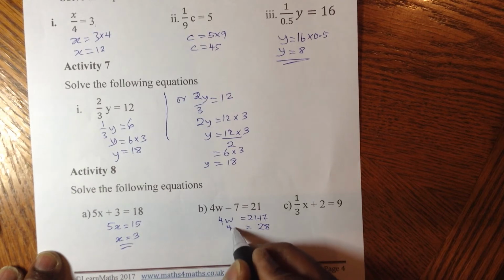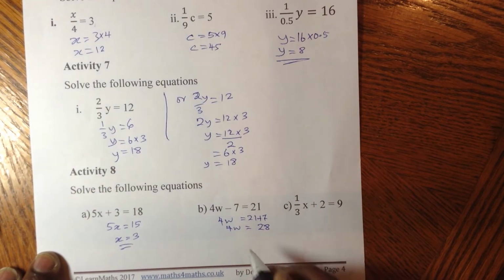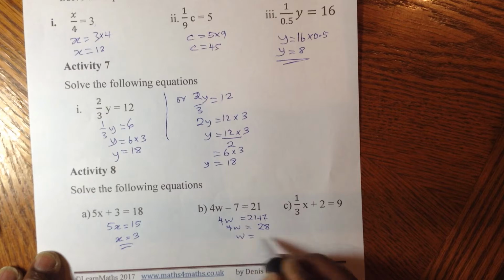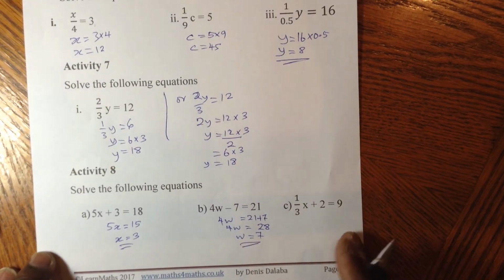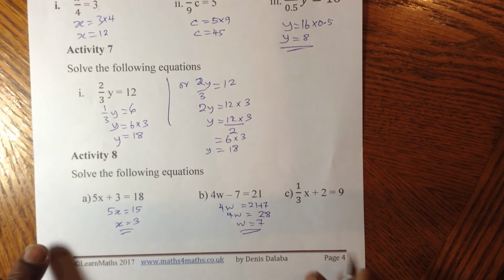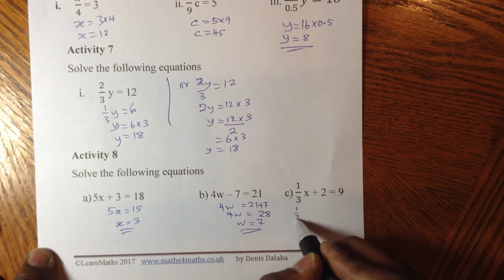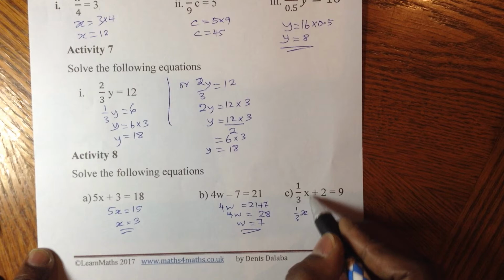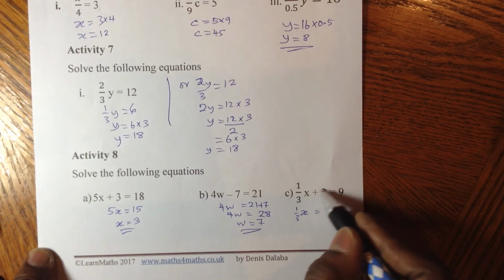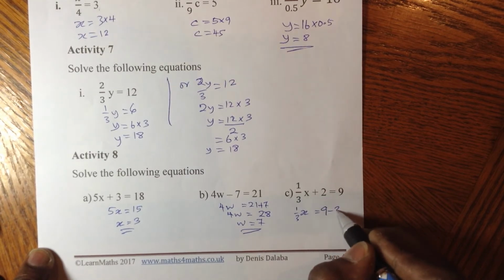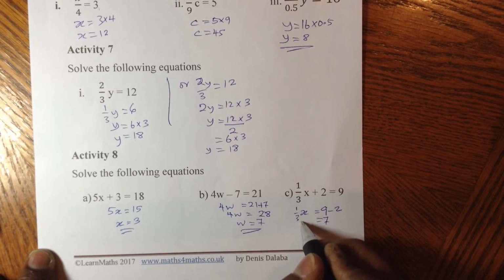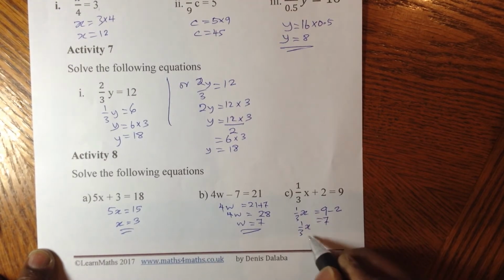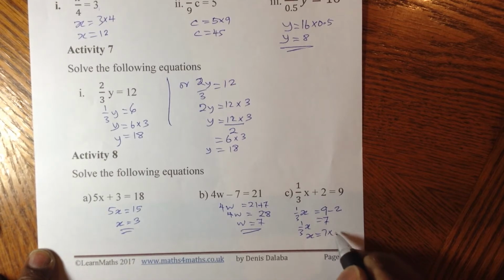So 4w is 28, therefore w will be equal to 7. We have 1/3 x will be equal to, the inverse of positive 2 is minus 2, so we have 9 minus 2. That gives us 7. So 1/3 x is 7, therefore x is 7 times 3, which is 21.